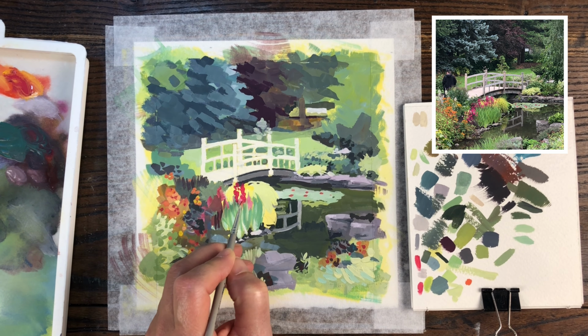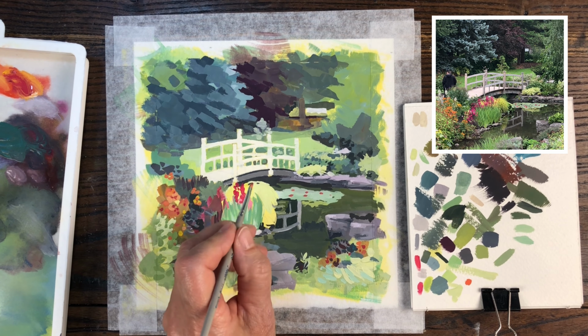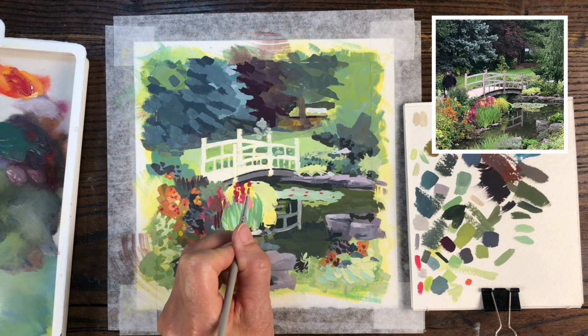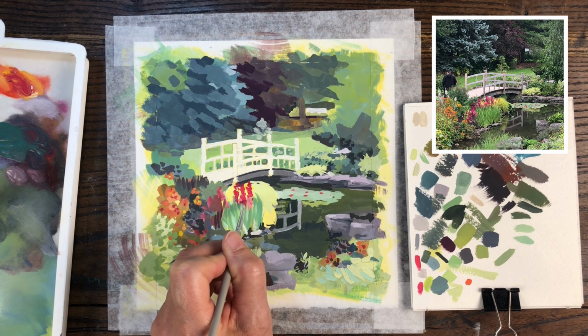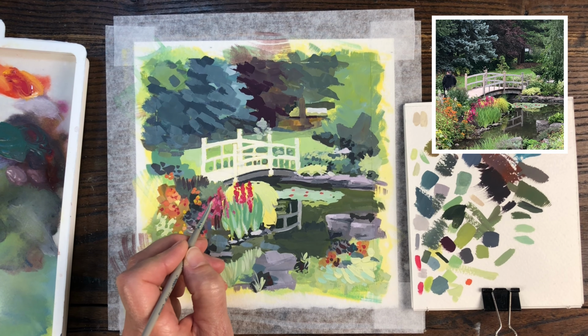For some of these flowers, I've got the base color down, and all I need to do is add a little bit more contrast with either a brighter color or a lighter color, or even some darks to make the areas pop.